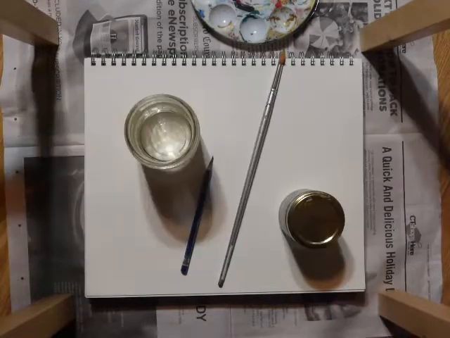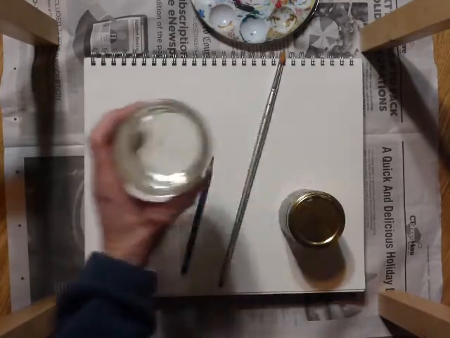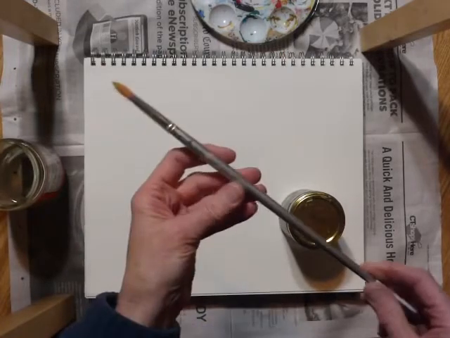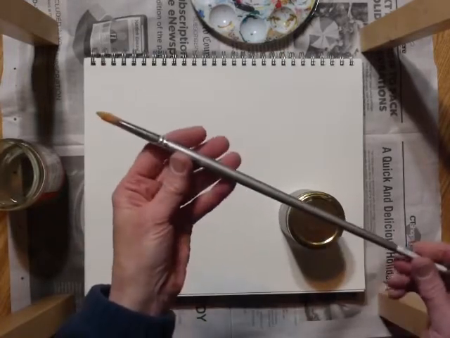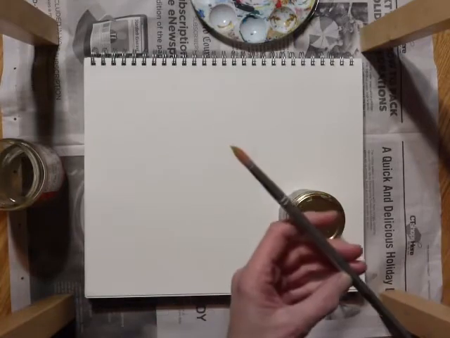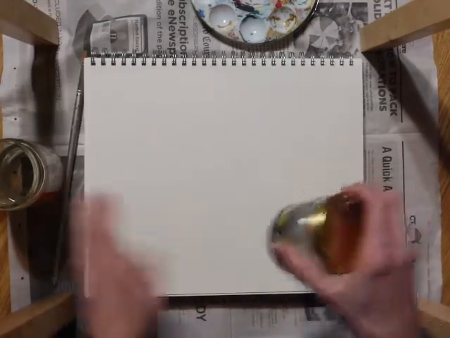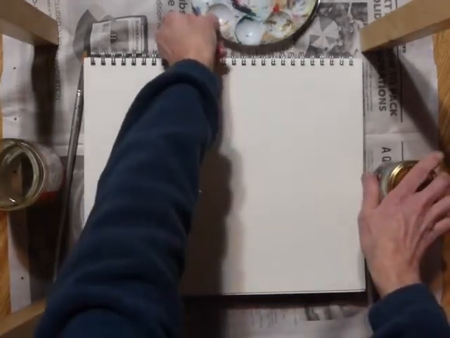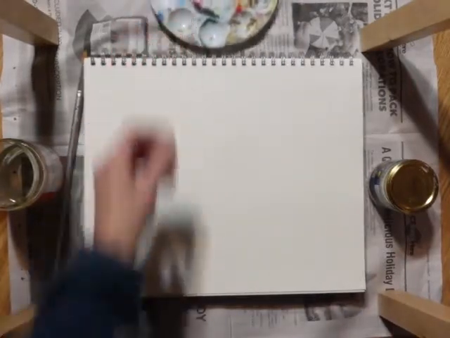So what we're going to need is a container of water, a pencil, a size 6 round paintbrush, some white paint and some black paint, and probably an eraser.